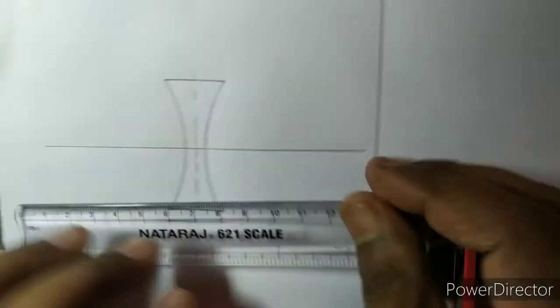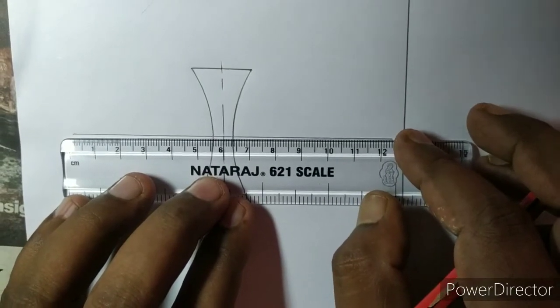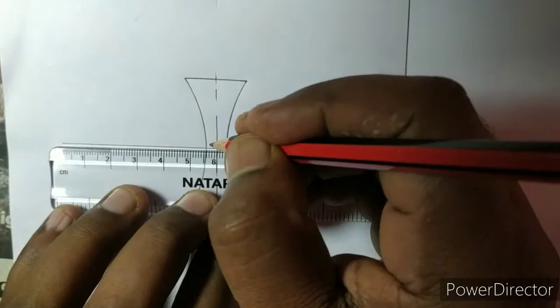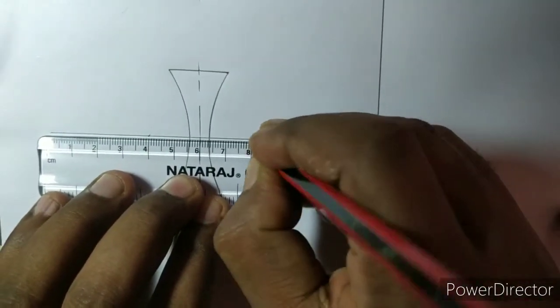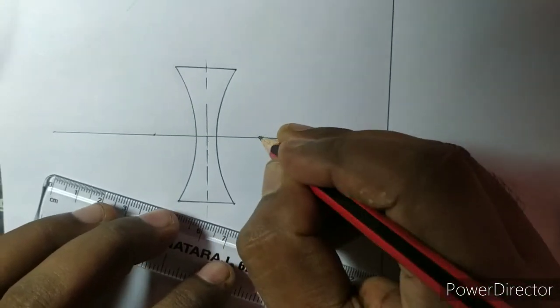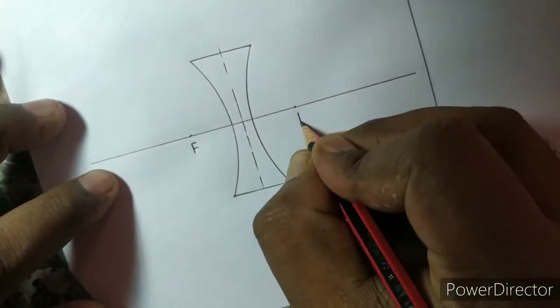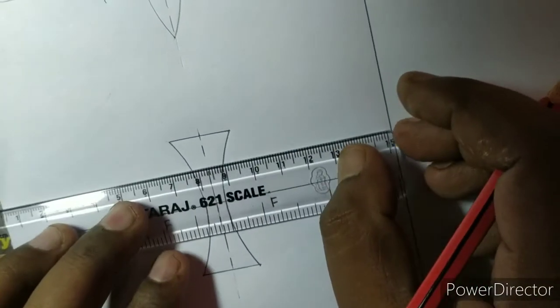Okay, so in this case we will get a different type of ray than that of the previous one. First one is convex lens, and this is a concave lens. So here we will get virtual focus. See, so virtual focus means the ray will not pass through that, but it appears to pass through the focus.